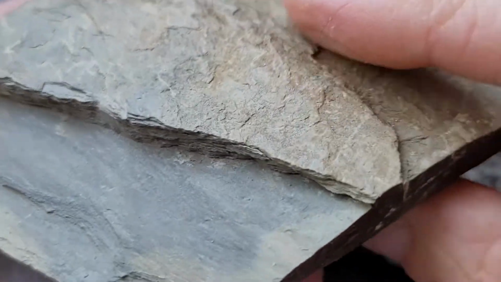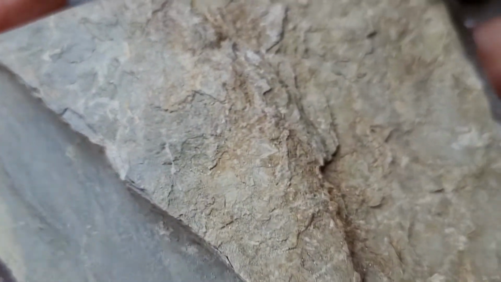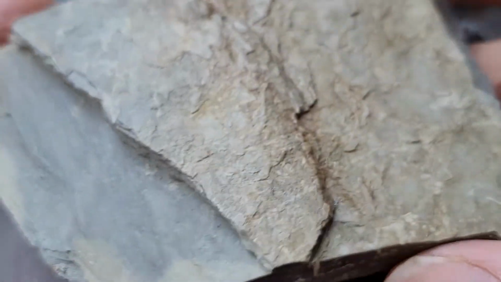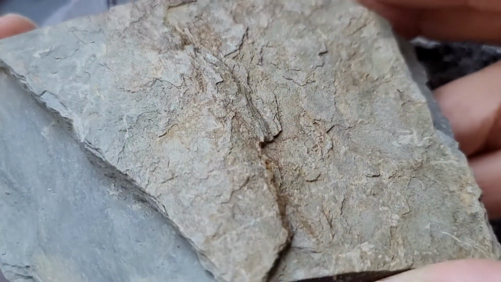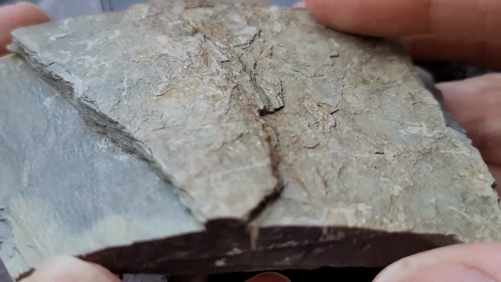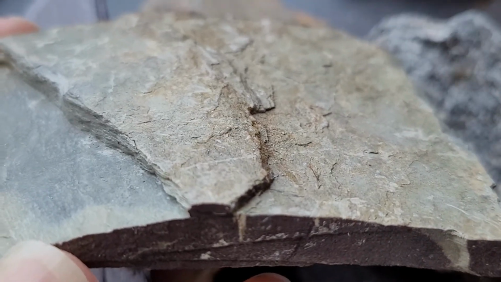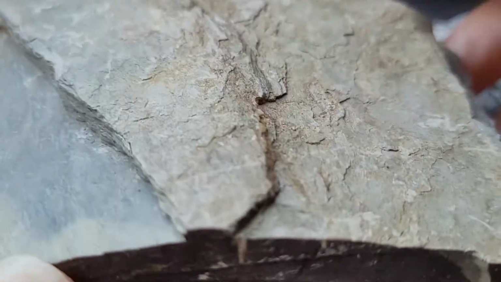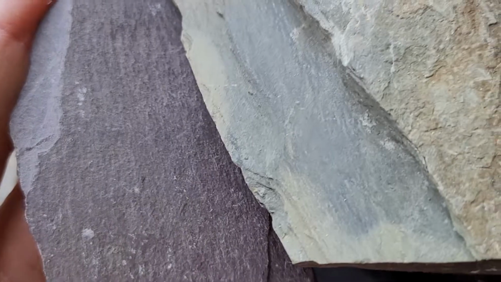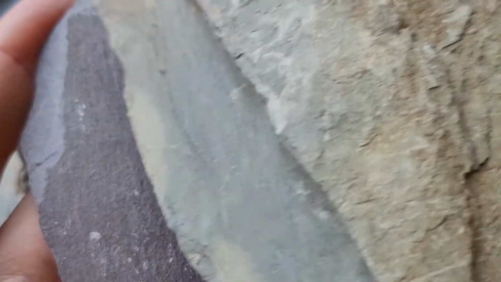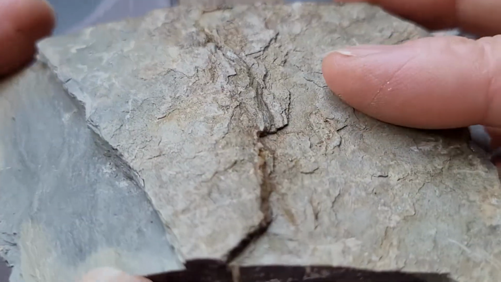And let's have a look at the phyllite and the slate. So the phyllite, when you look at it, it should have a shiny reflection to it. And that's because the mica is becoming more pronounced. The crystals are a lot larger than in a slate. So it's been starting to be recrystallized.